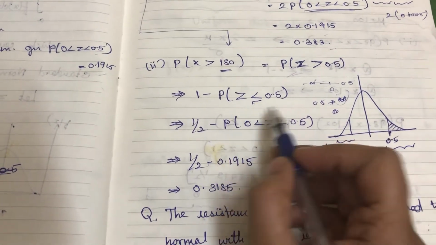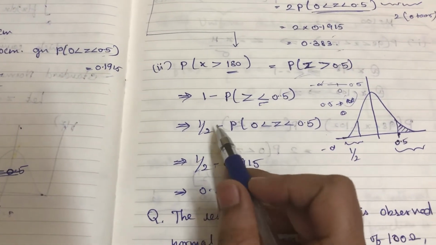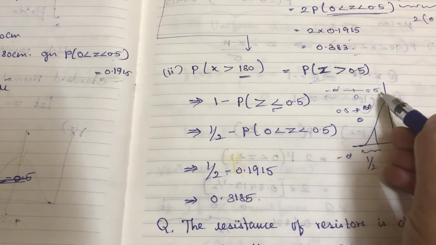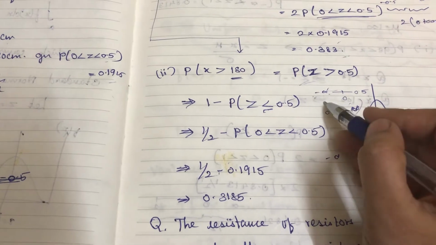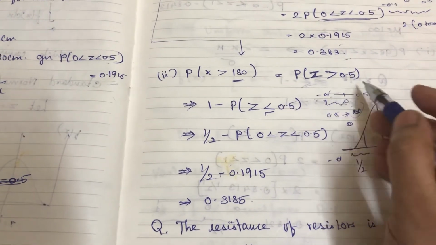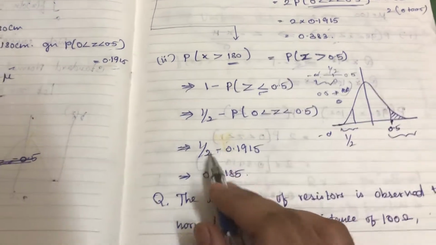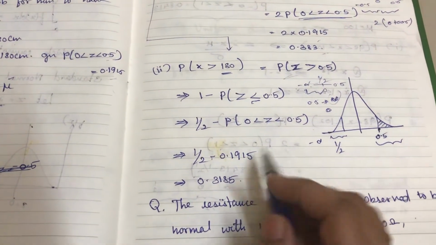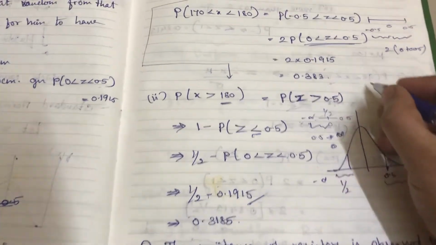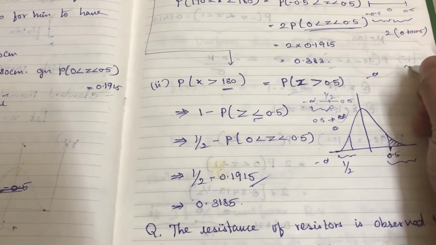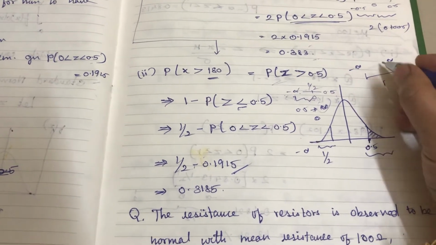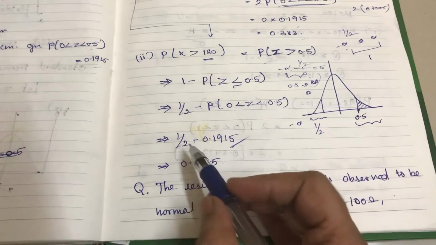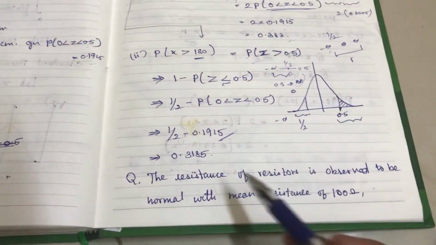So I can easily write this as 0 to 0.5 by putting half here, like minus infinity. So I can write the term 0 to minus infinity as half. So half minus 0.1915. Okay, this is the answer here. Actually minus infinity to infinity will be 1, so what is minus infinity to 0? It is nothing but half, so I am just taking half here. Okay, is it clear? Yes.